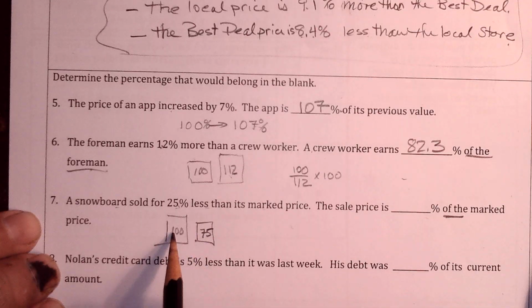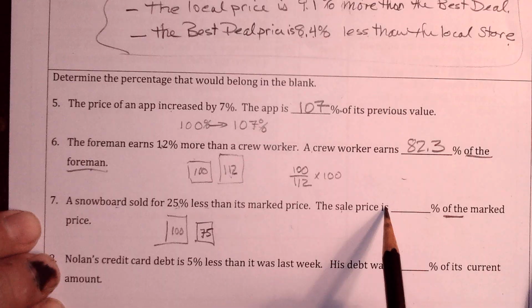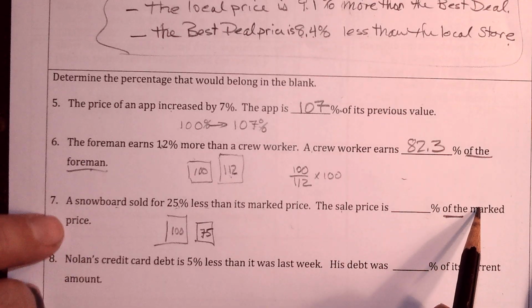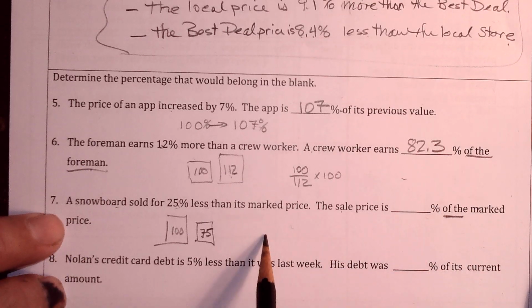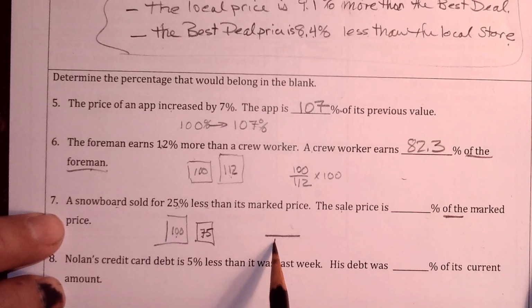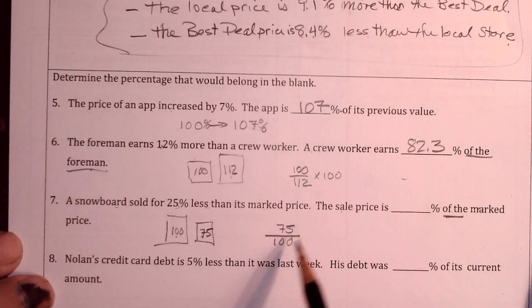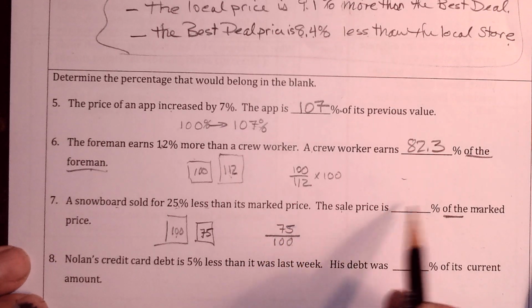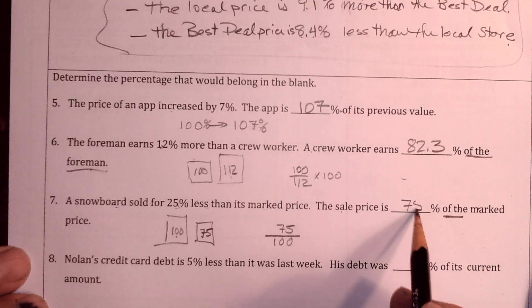If it was $100, it would be selling for 75. The sale price is what percent of the marked price? So the marked price has to be in the denominator. The marked price was the $100. The sale price is 75. So 75 divided by 100 is 0.75, times 100 is 75%.